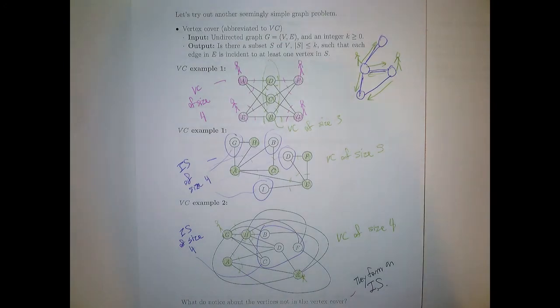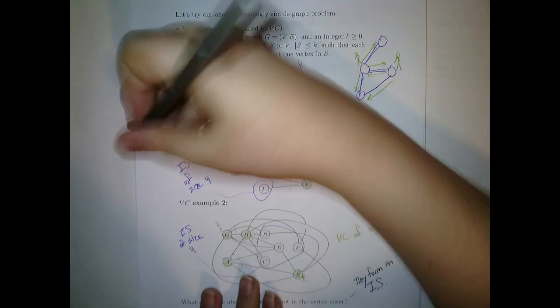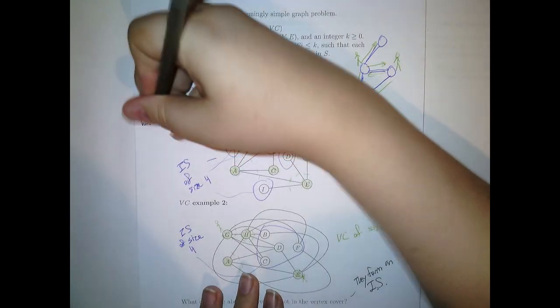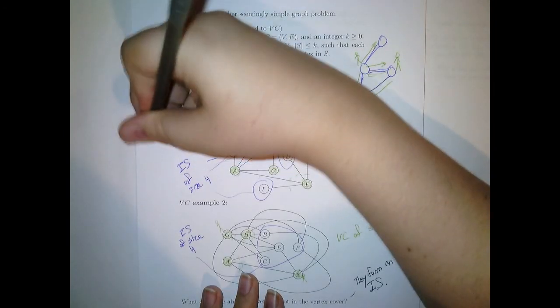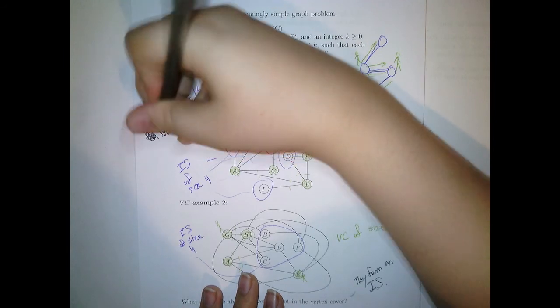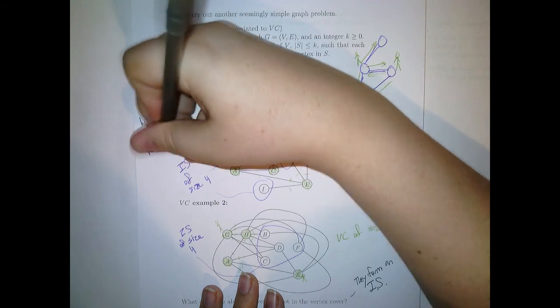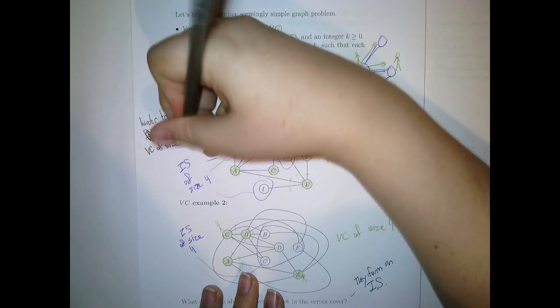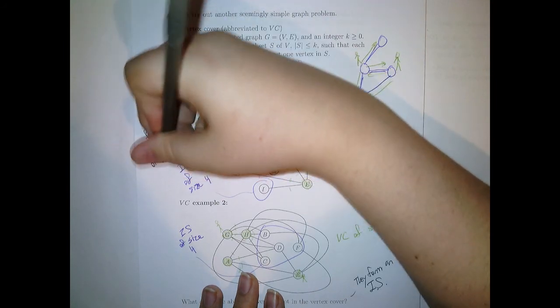Now, this maybe is a good point to mention that for vertex covers, is it harder to find a larger number of elements to be in your vertex cover or a smaller? So is it harder to find a vertex cover of size K or K plus 1?